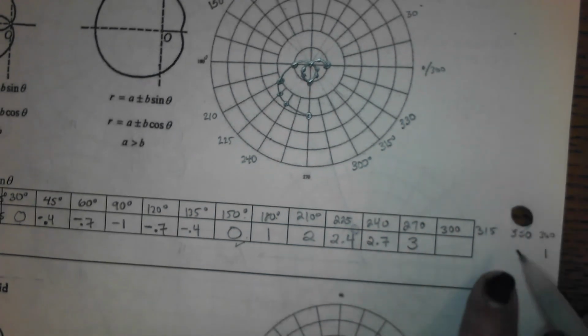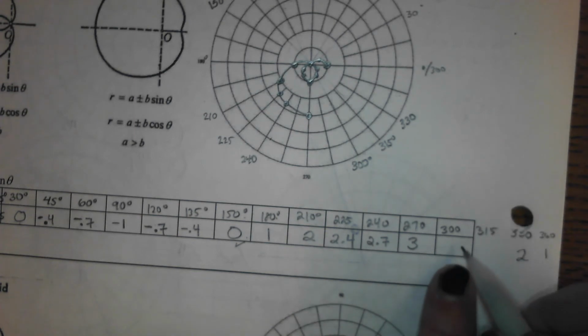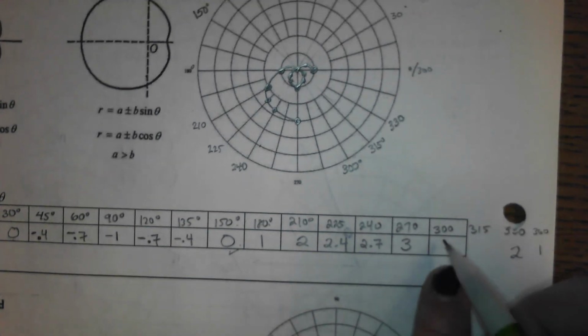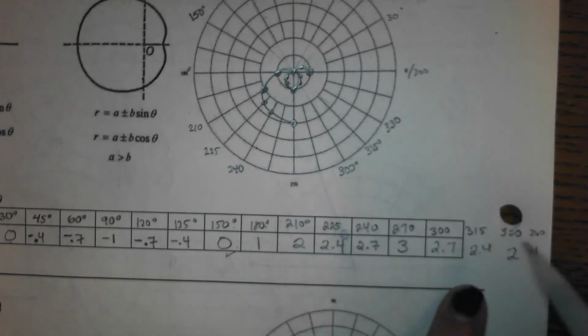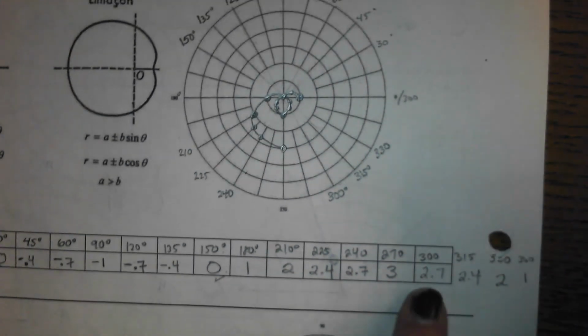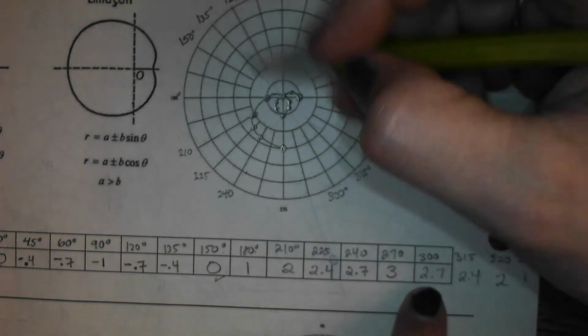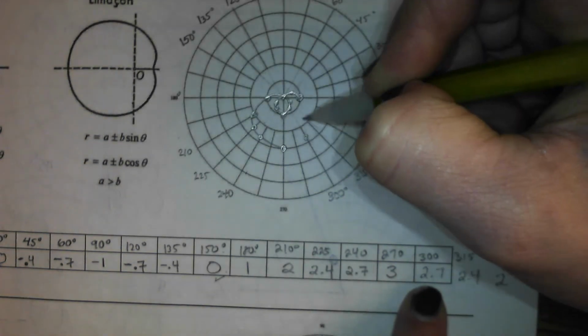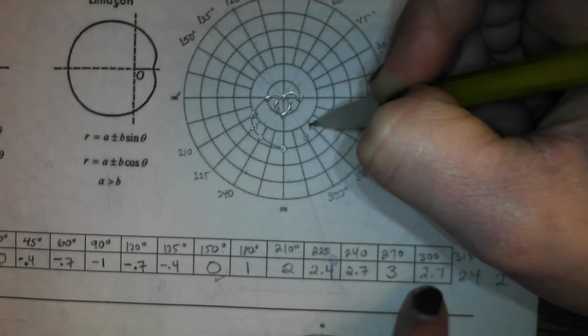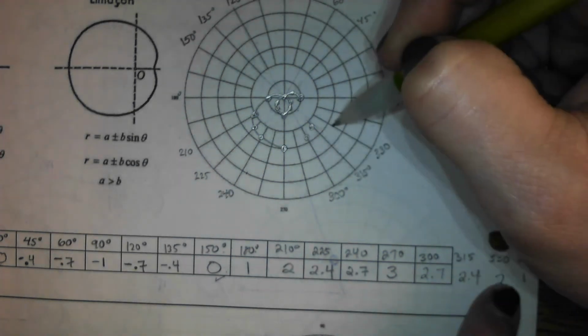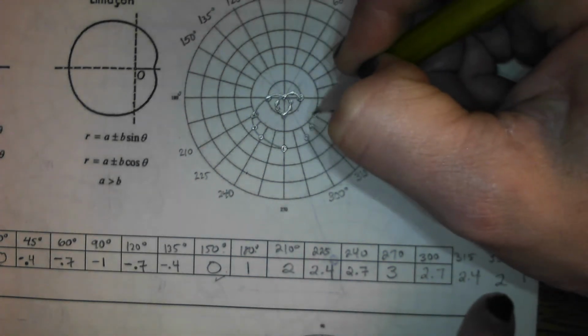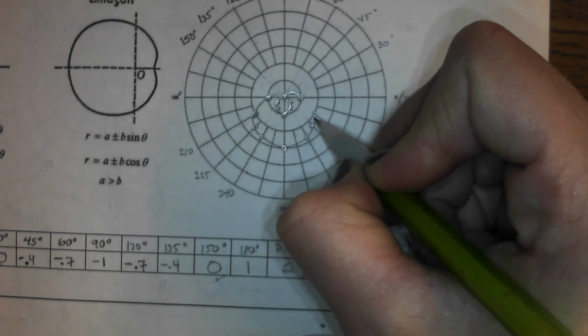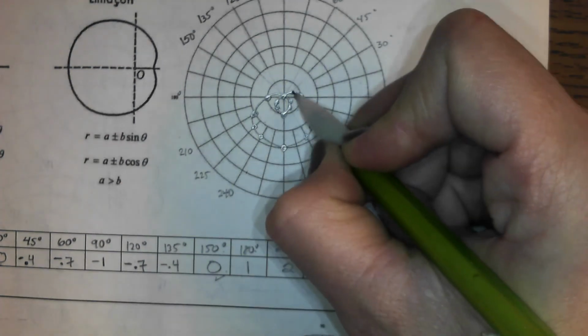So the 330 gave me a 2. What did the 300 give you? 2.7, and the 315, 2.4. So finish up that graphing. 300 with a 2.7. 315 with a 2.4. And 330 with a 2. And continue your loop, and then it goes back to the original point.